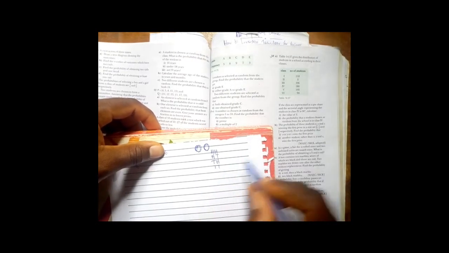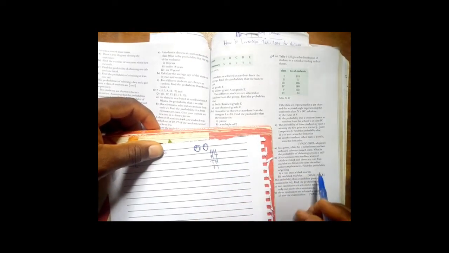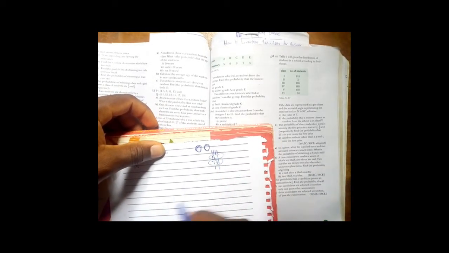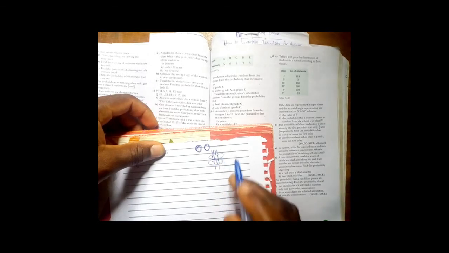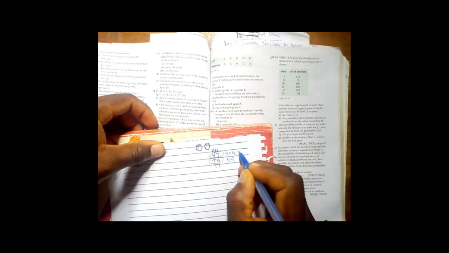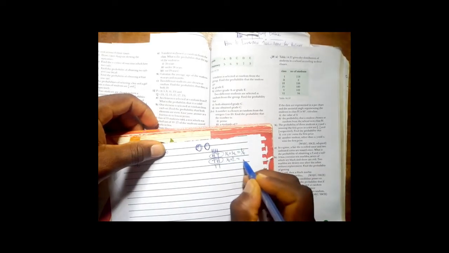So the probability of having a tail and a tail, one tail, is 1/2 times 1/2, so this is 1/4.